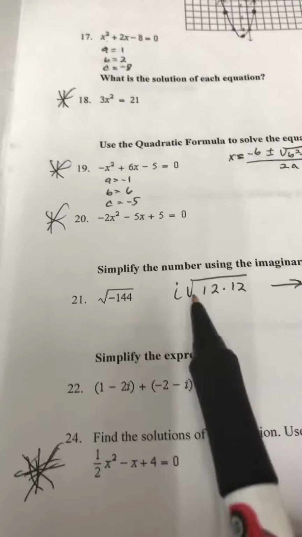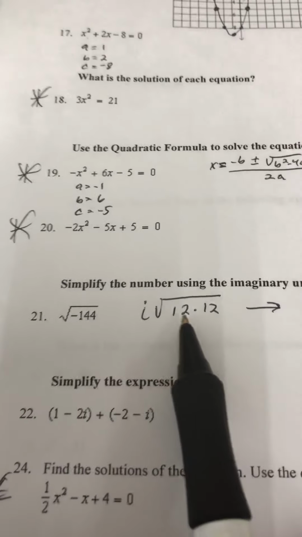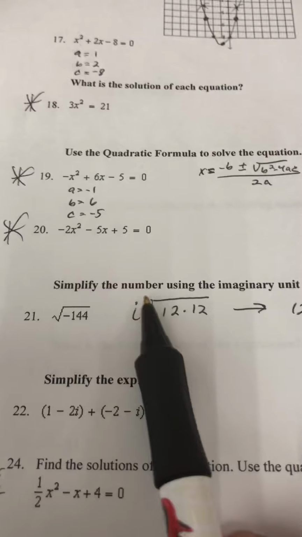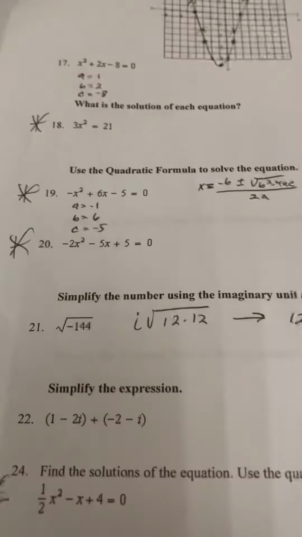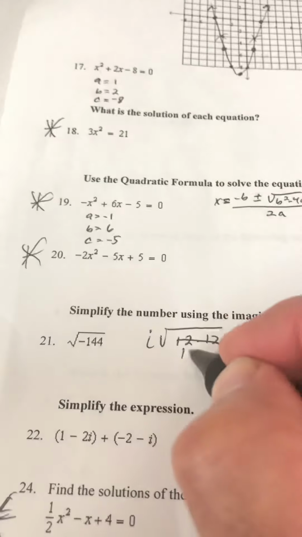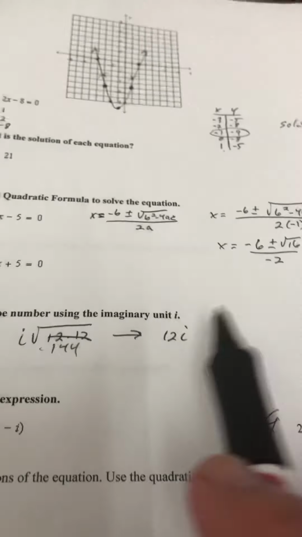For number 21, we're going to bring out an i to get rid of the negative. And remember, 144 is 12 times 12. Square root of 144, I guess I should have just kept that 144. Square root of 144 is 12. So it's just 12i.